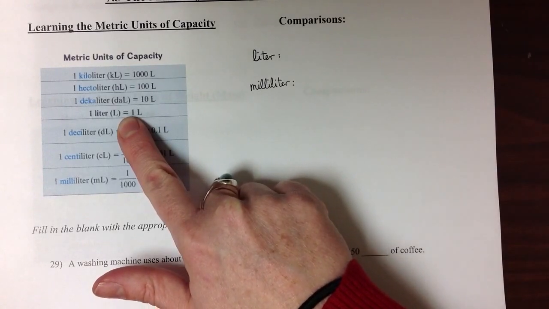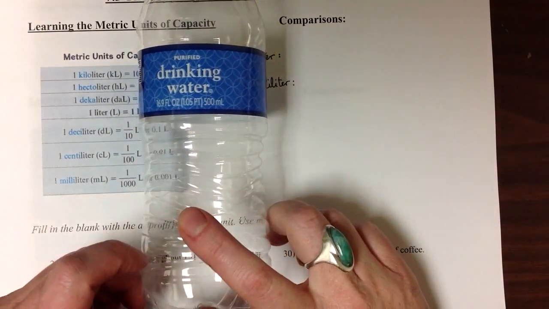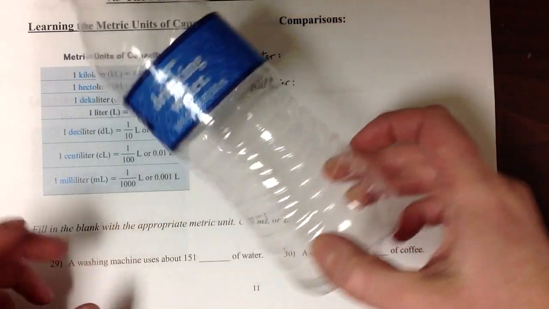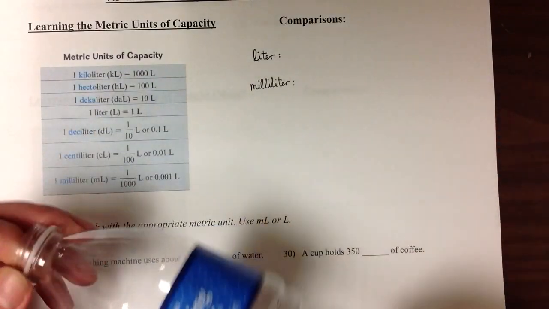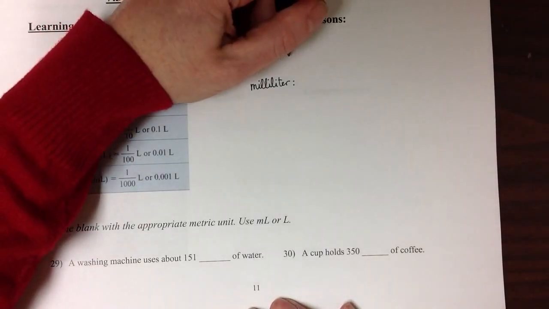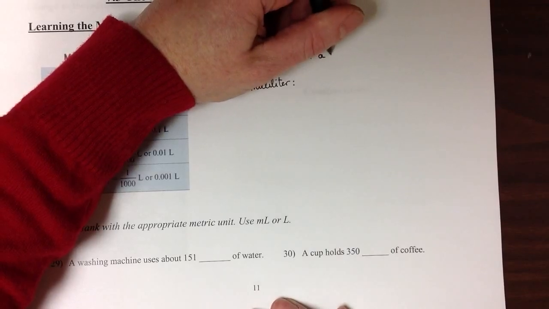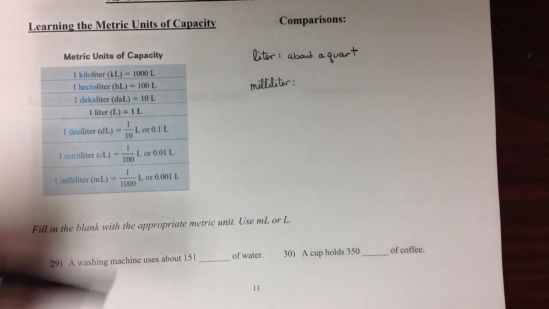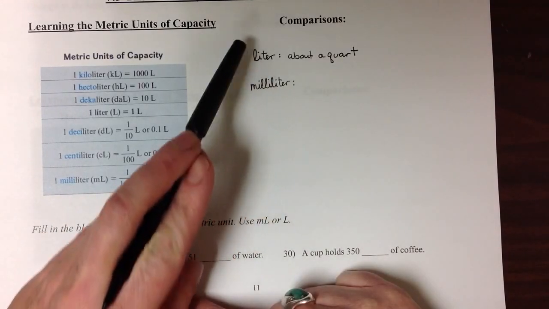All of you have probably seen a 2-liter bottle of soda before. I happen to have here with me a 500 milliliter, so half of a liter of water. So a bottle that would be twice this size would be a liter of water. And that's going to be our base unit for capacity. The liter is about the same as a quart in the U.S. customary system.